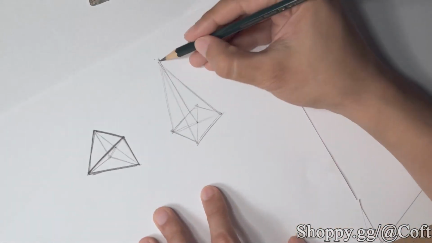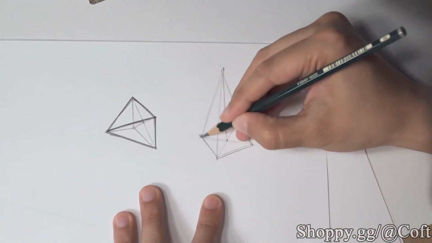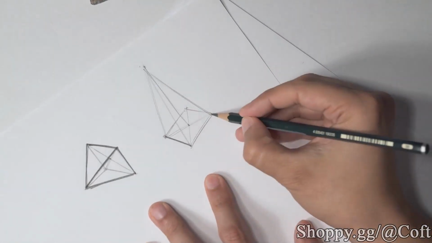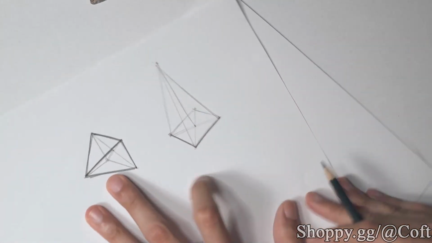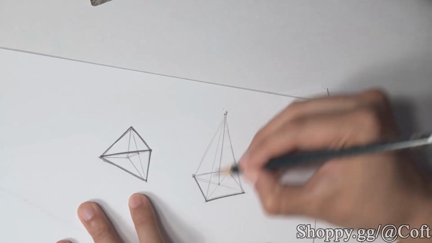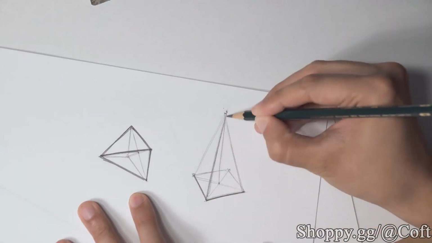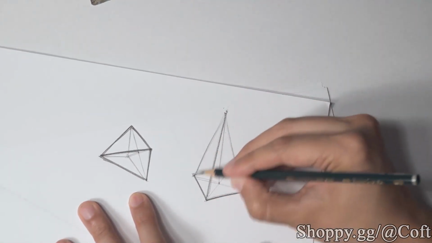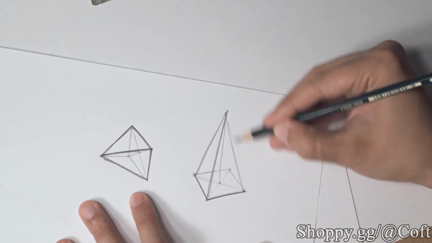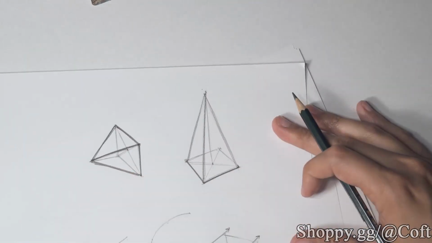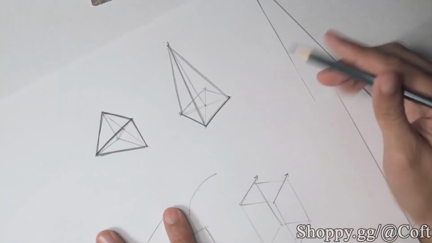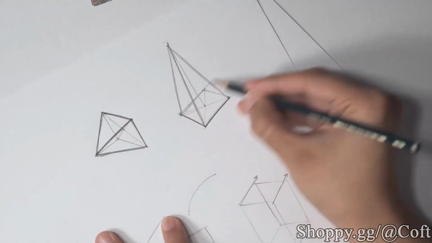So even without a complete knowledge of in-depth perspective, as long as you keep some of these lines parallel to each other, especially with these more flat surface forms, such as these boxes and pyramids, things can start to read pretty three-dimensionally quickly. As long as you keep your lines straight and parallel.